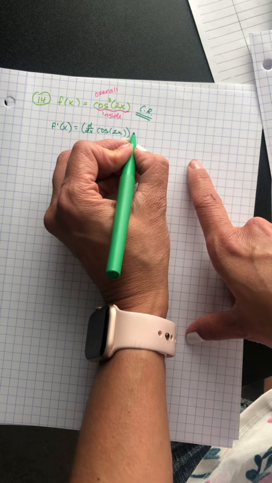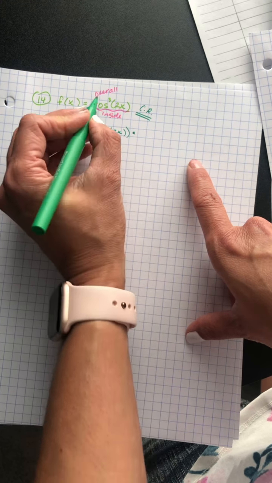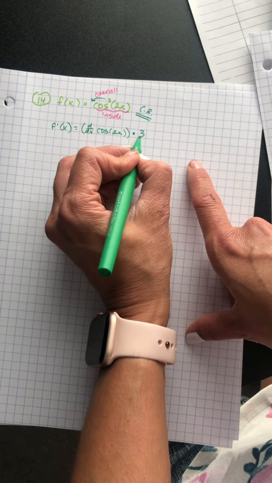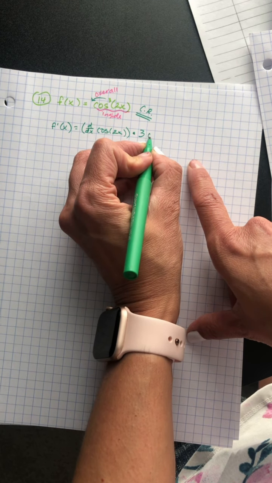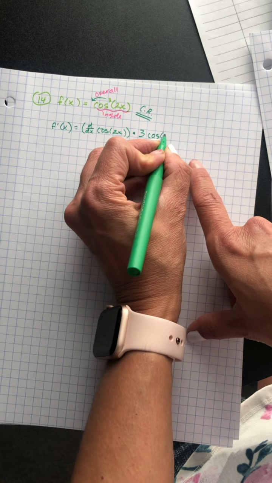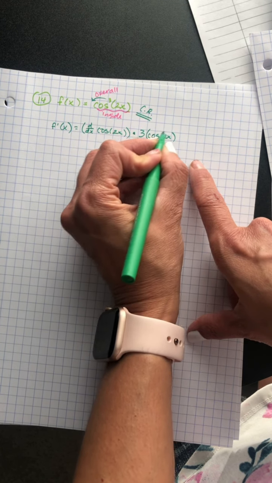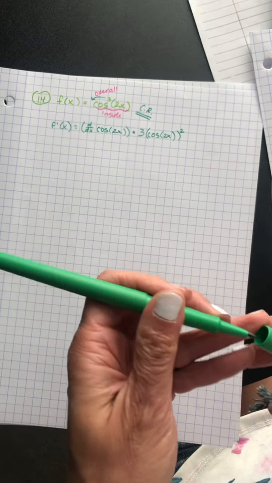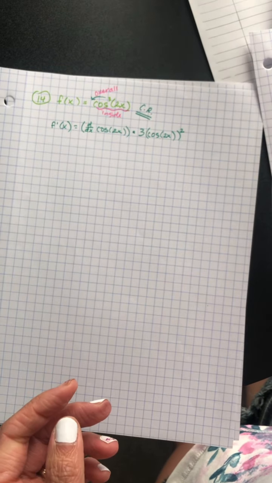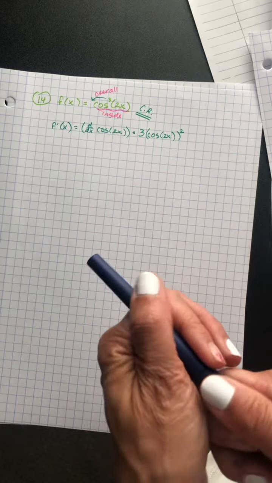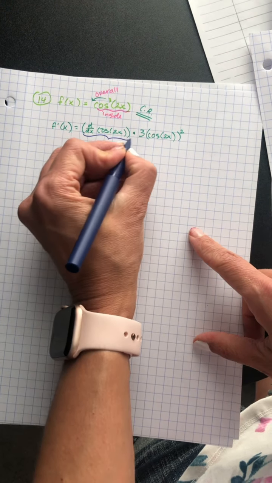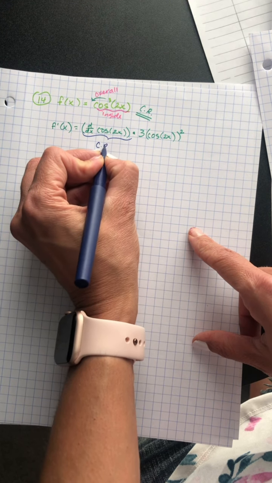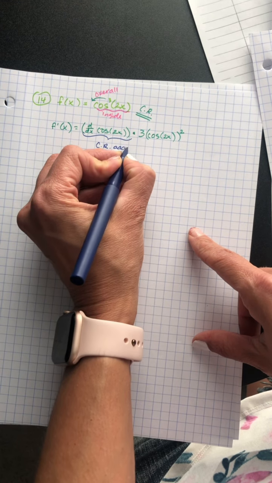All right, times, we have to drop down the 3. So we'll have cosine of 2x. Now it's squared. Okay. So we have to do chain rule again on this part. So CR again.